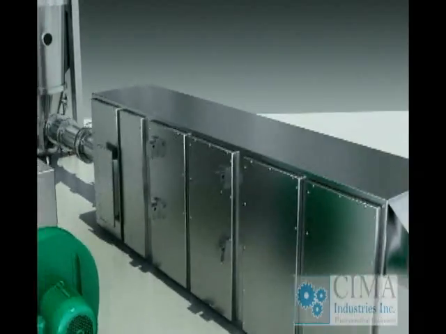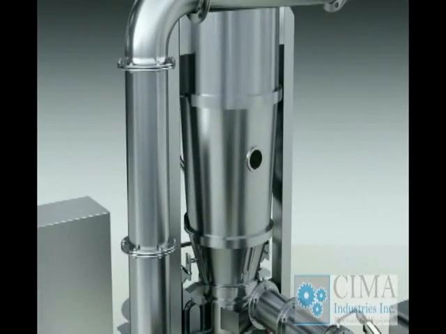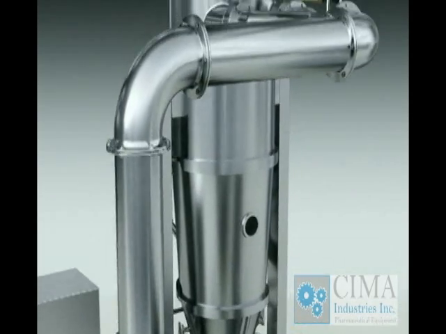The main machine of the fluid bed. The main machine consists of hot air cabinet, fluid bed, expansion chamber, and powder collecting chamber as stated above.